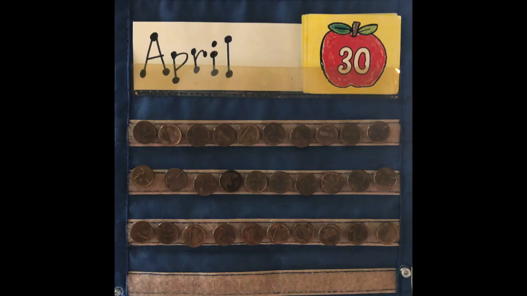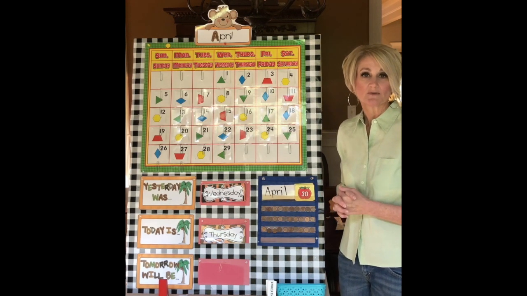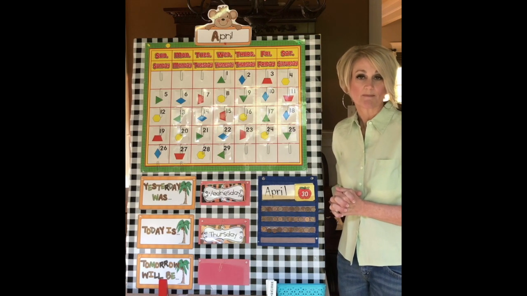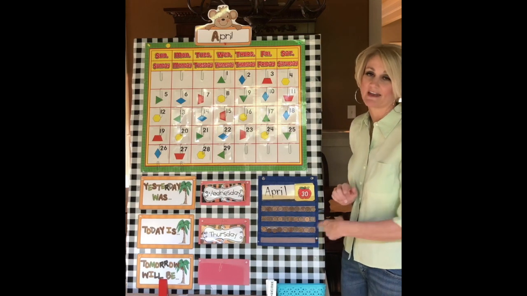I have 1 row of 10, 2 rows of 10, 3 rows of 10. So I'll use a 3. Do I have any left over? No. So I will use a 0. So to write the number 30 is a 3 and a 0. So now I know how to create the number 30 using the digits 3 and 0 because I have 3 groups of 10 and none left over.